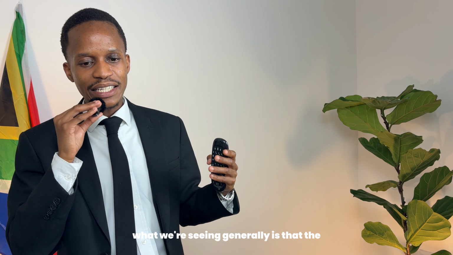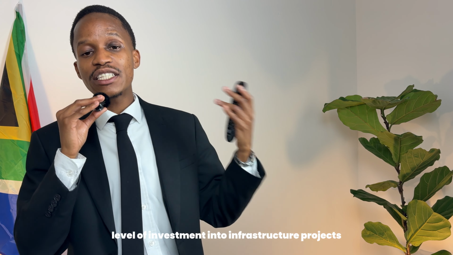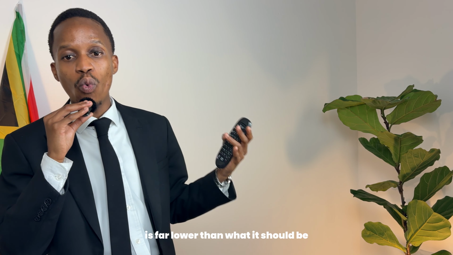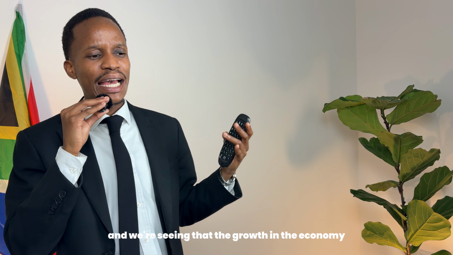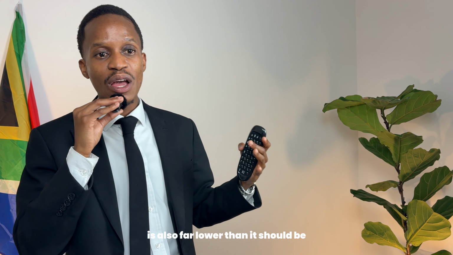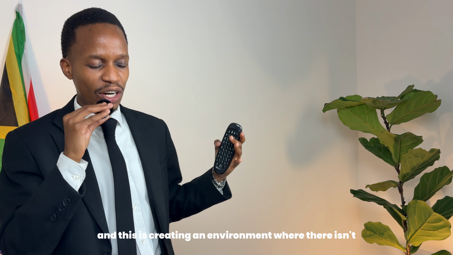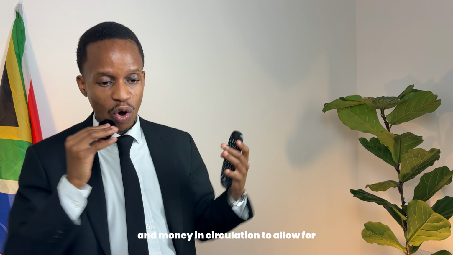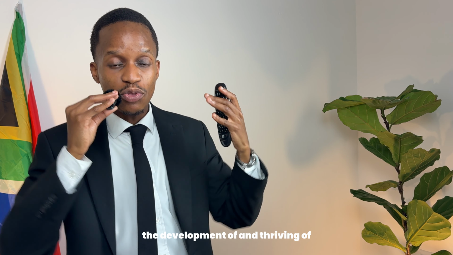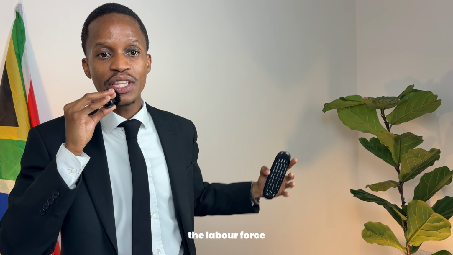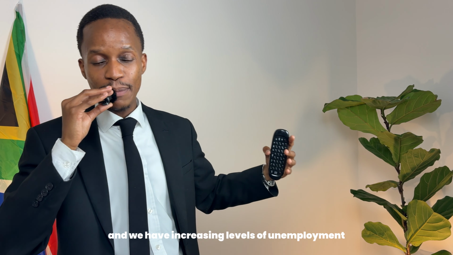So what we're seeing generally is that the level of investment into infrastructure projects and just the development in the country is far lower than what it should be from public and private sector. And we're seeing that the growth in the economy, as measured by the GDP, is also far lower than it should be. And this is creating an environment where there isn't sufficient economic opportunity and money in circulation to allow for the development and growing of businesses in a way that allows them to absorb people into the labor force. And we have increasing levels of unemployment, particularly among youth.